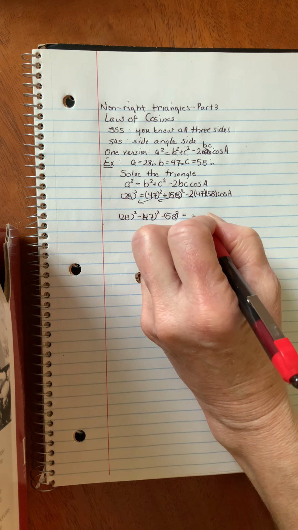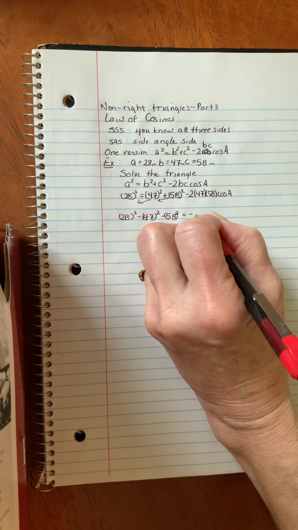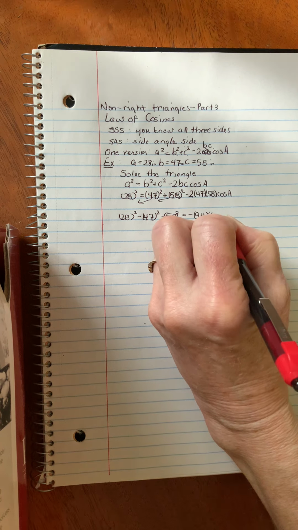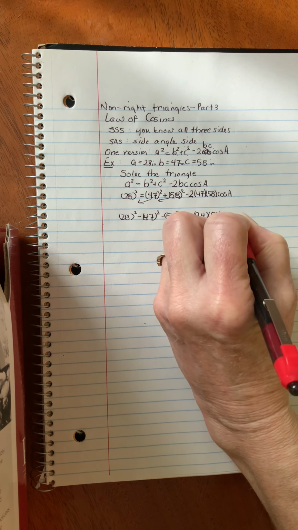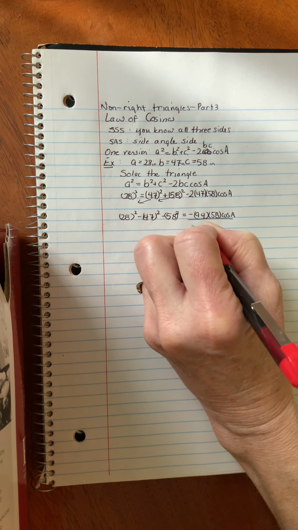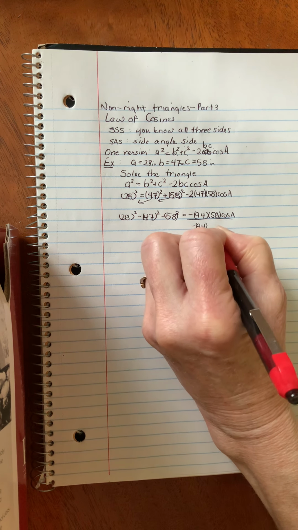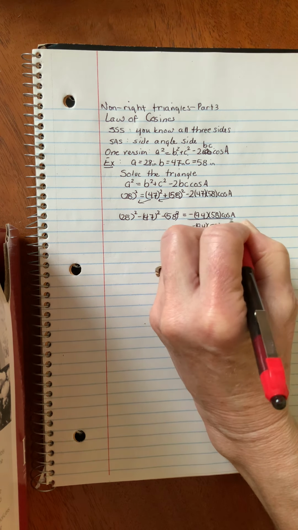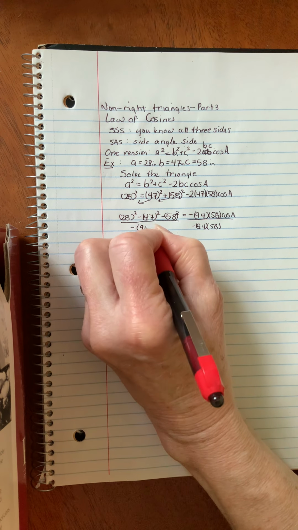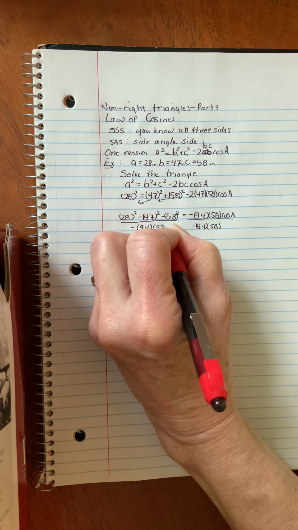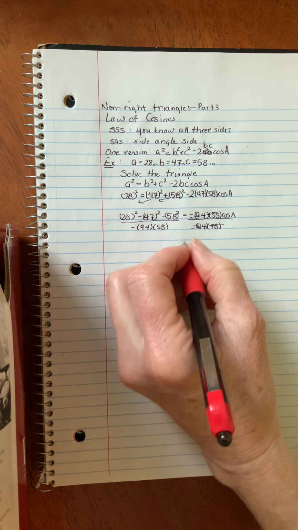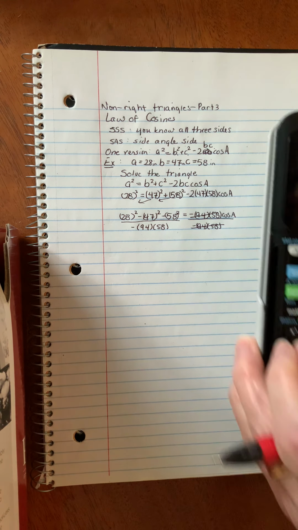So this is equal to minus 94 times 58 times the cosine of A. So I need to divide by minus 94 times 58, and then I'll have cosine of A by itself, using algebra.